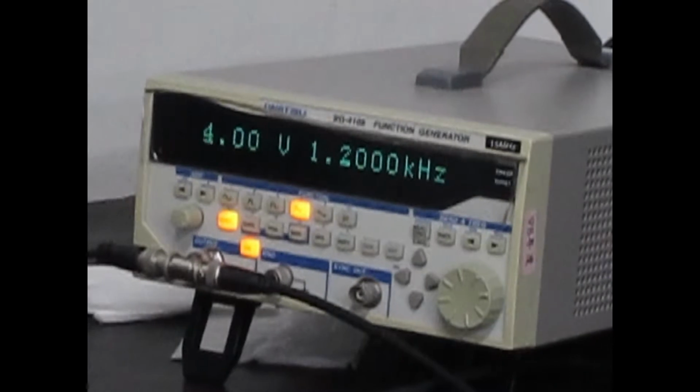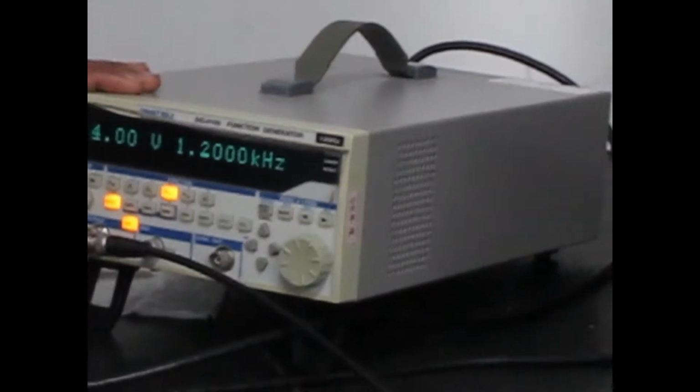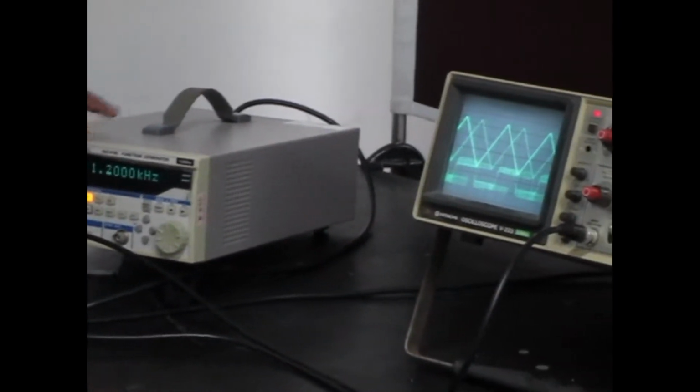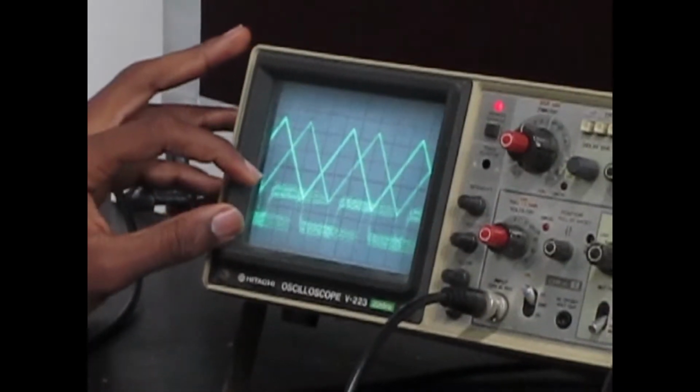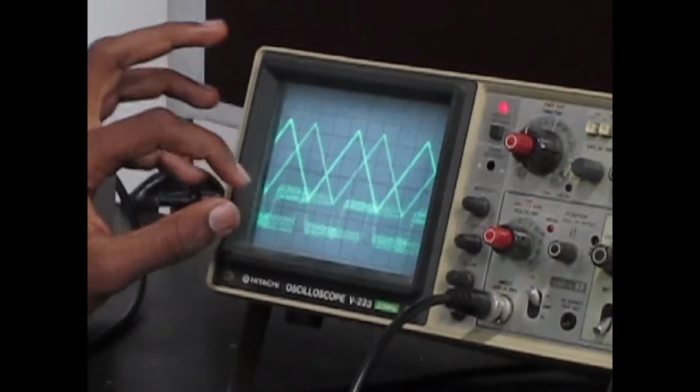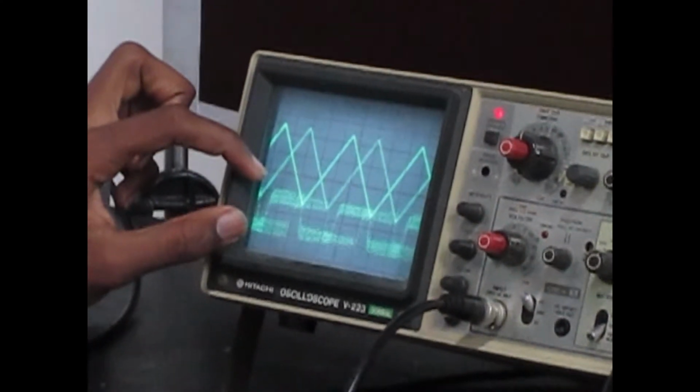And now we're gonna change the frequency from 1 to 1.2 kilohertz, and we keep the steady voltage of 4. Now notice how the gap in this graph is increasing. It was smaller and it's getting bigger.